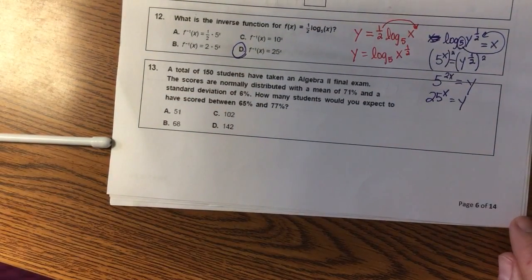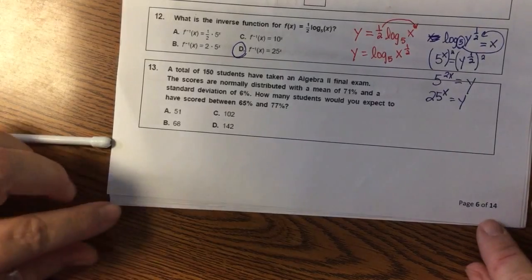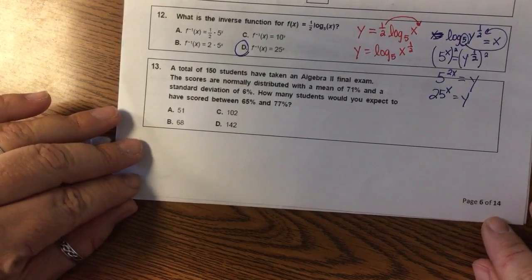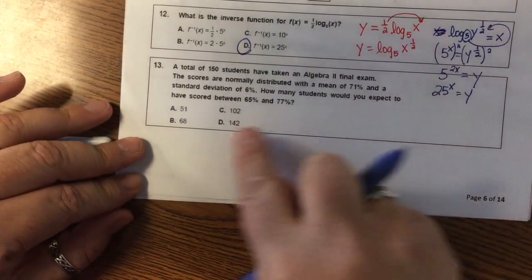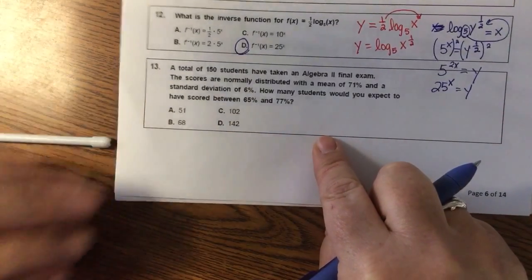Okay, all right. Skip 13 for now. We'll come back to that one later.